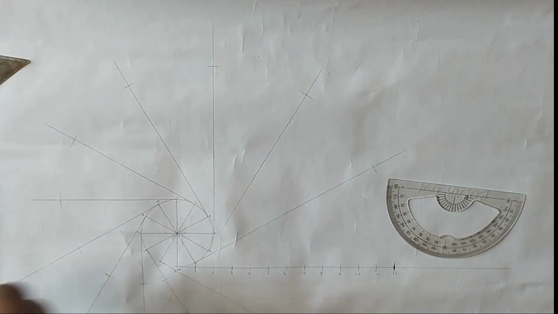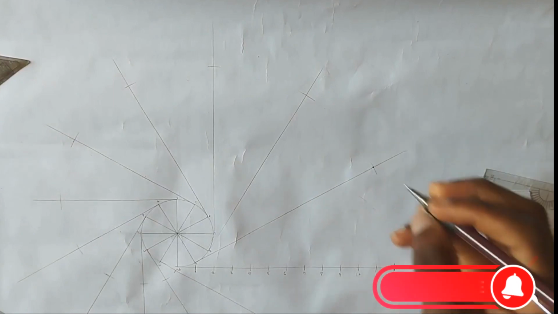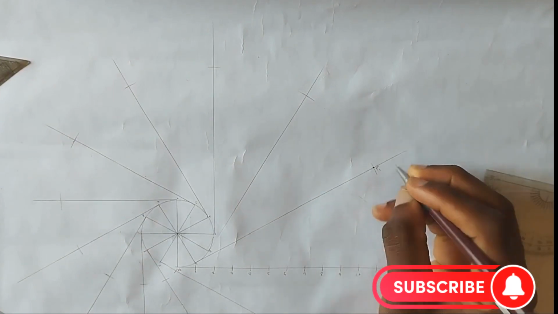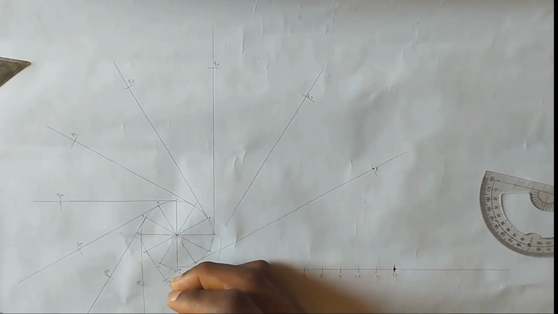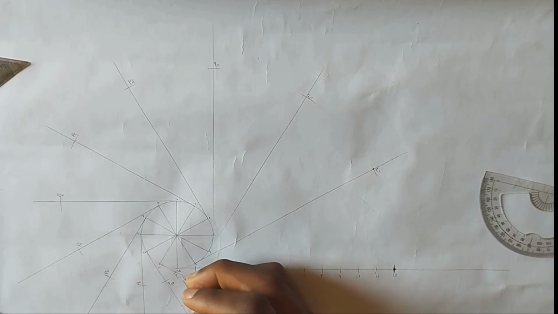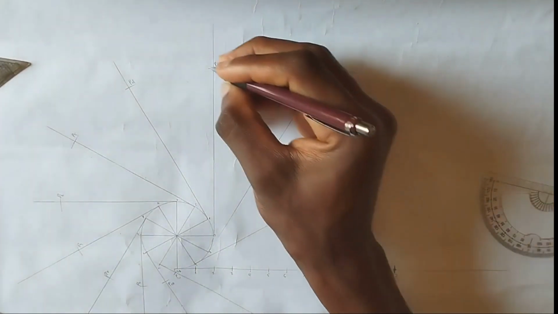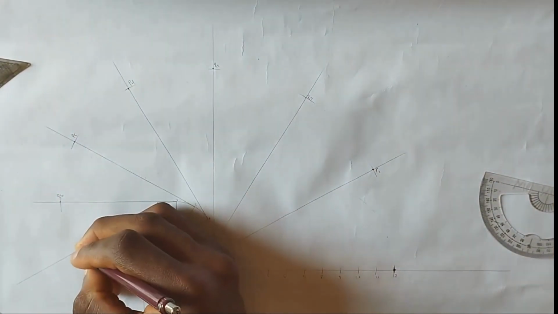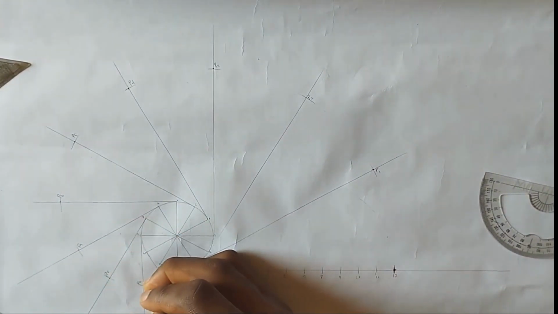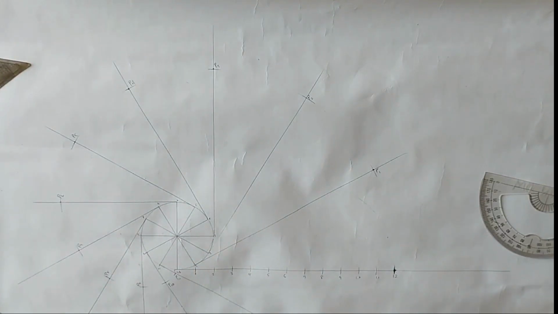Yeah, so these are the points of our involute. Point 12 here, P1, P2, P3, P10, this P11, and this P12. So these are the points of our involute. So we are going to be drawing our curve using our French curve.